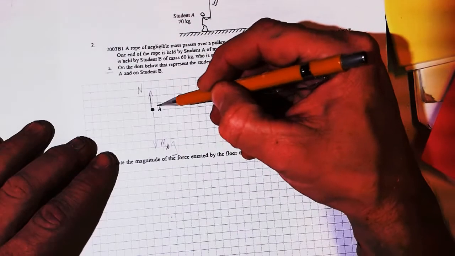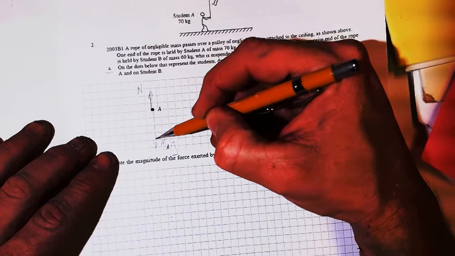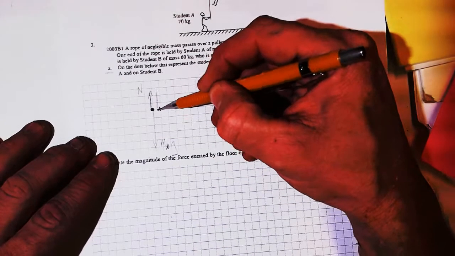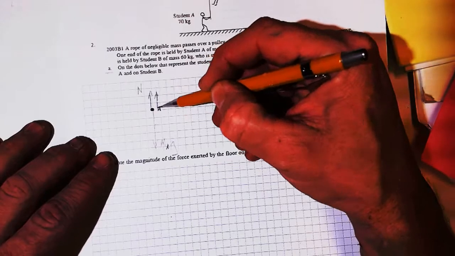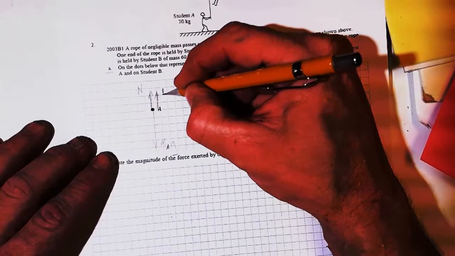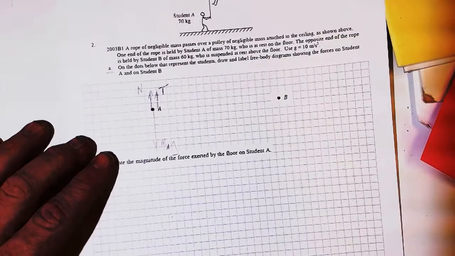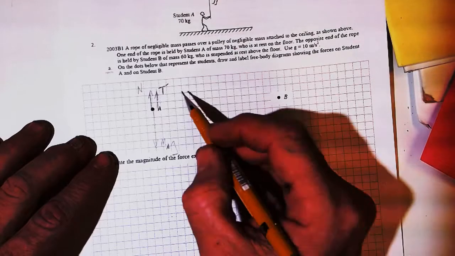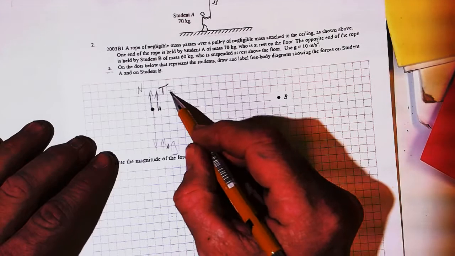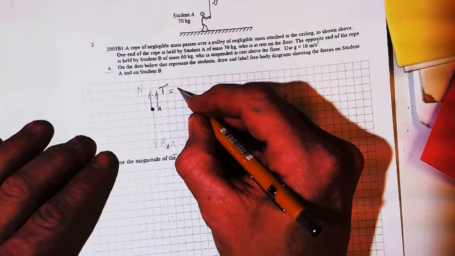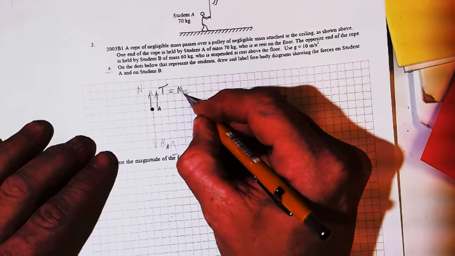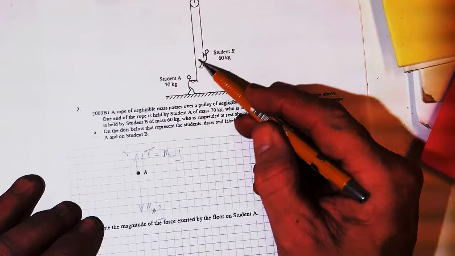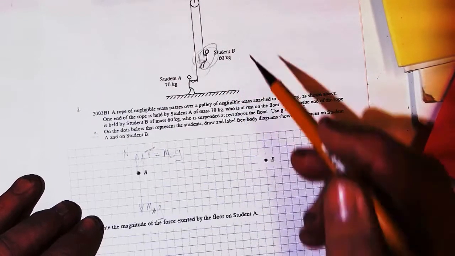And, let's see, this was 1, 2, 3, 4, 5 blocks. I don't know if this is exactly right. I don't think they're equal, but we'll just go with it. The other force that's up is the tension in the rope, which, since everything is in static equilibrium, we can assume is equal to mBg, the weight of the student that's just hanging there. All right, this guy right here.